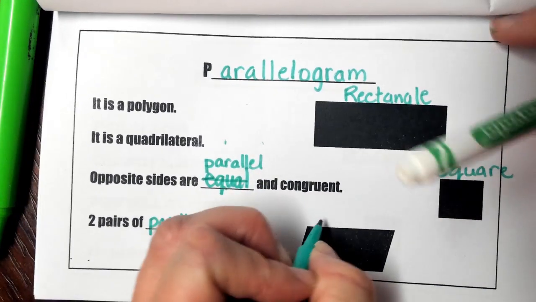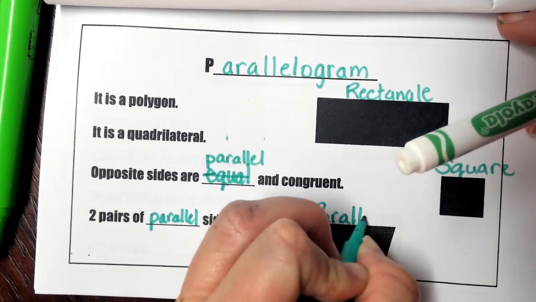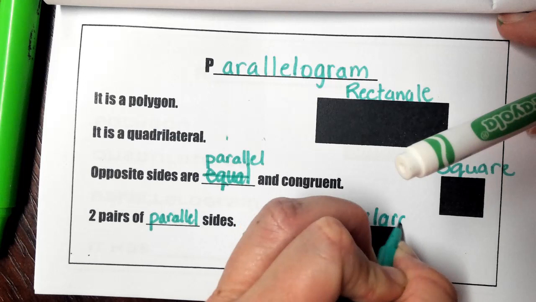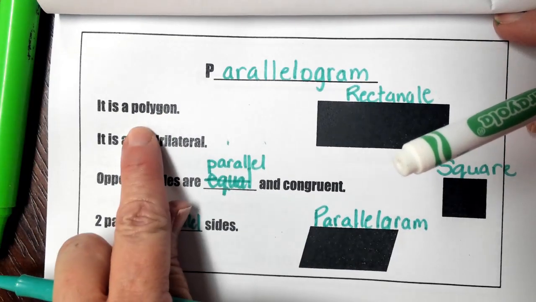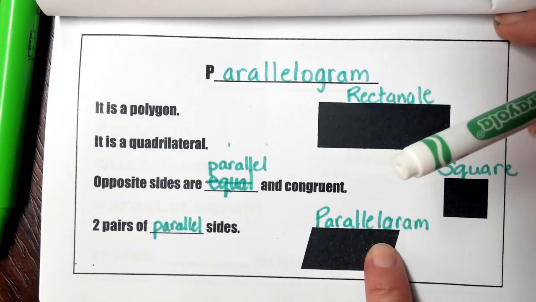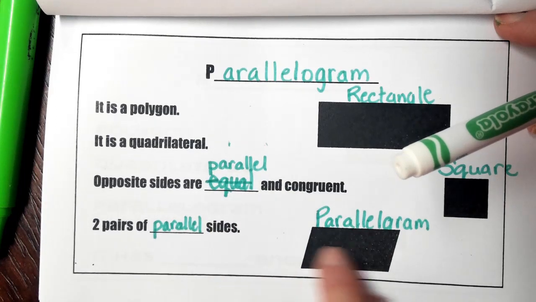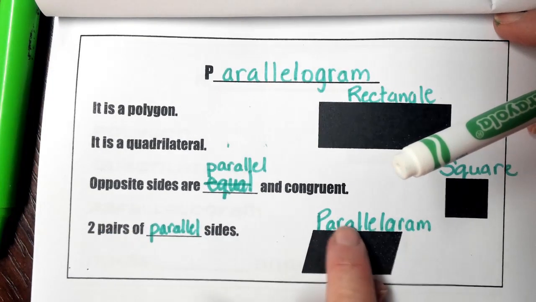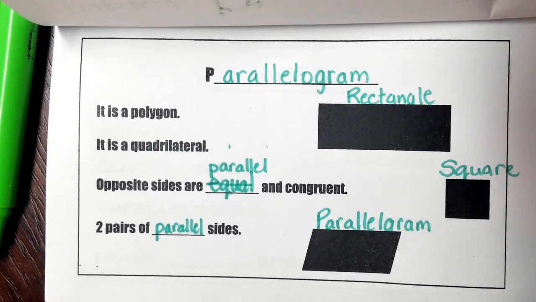And then right down here, this shape is what I would call your classic parallelogram, because it really does follow the things that are over here to the right. It is a polygon because it's closed. It's a quadrilateral because it has 4 sides. Opposite sides are parallel and congruent, and it has 2 pairs of parallel sides. So thinking about a parallelogram, that's what we have. So turn the page.